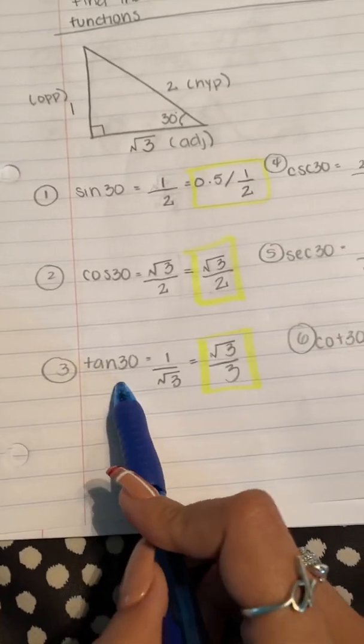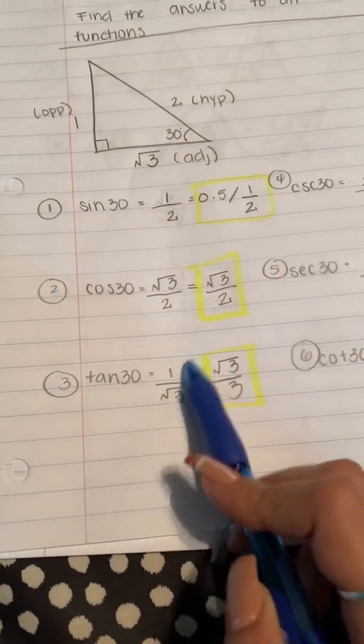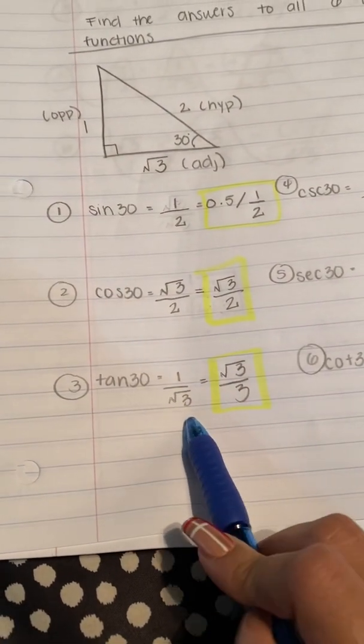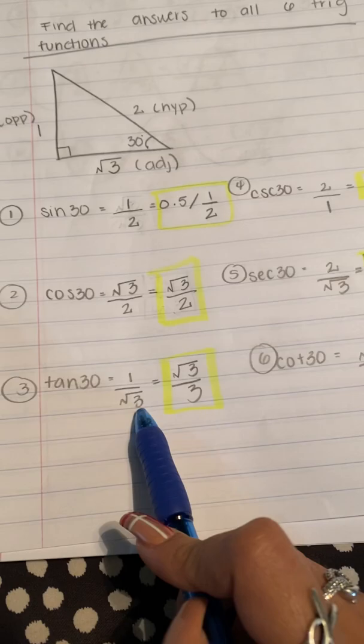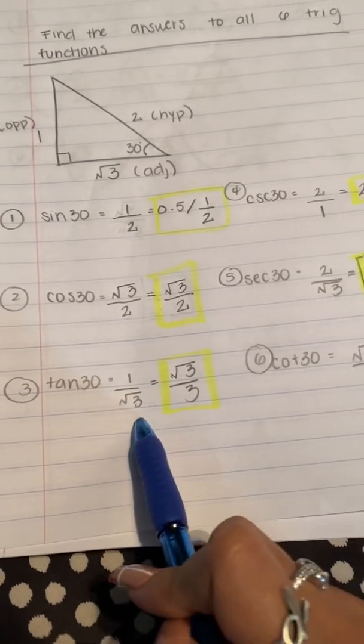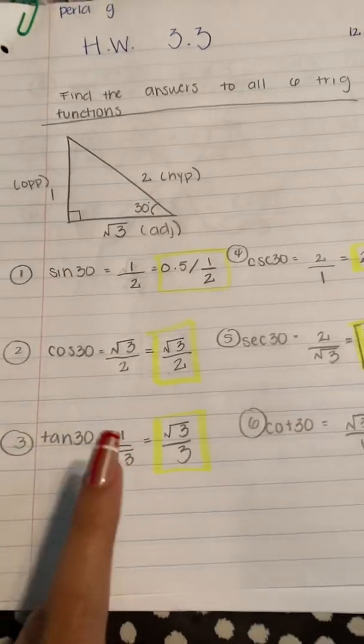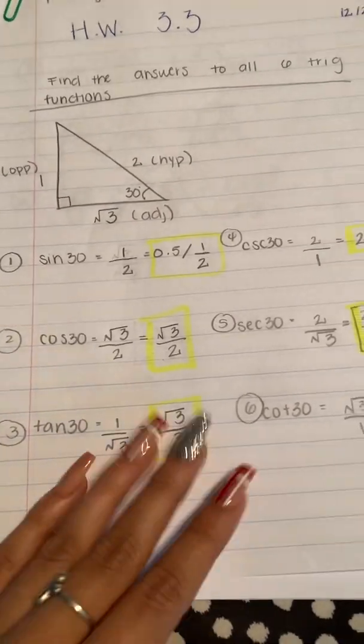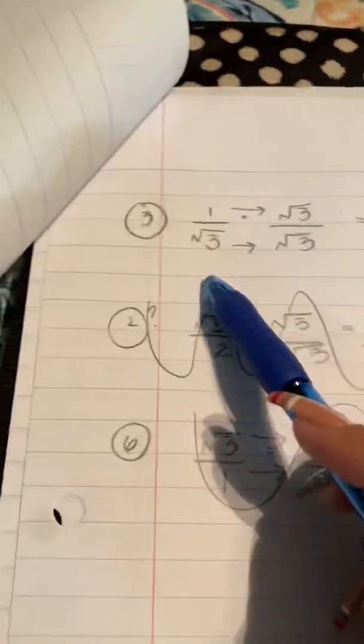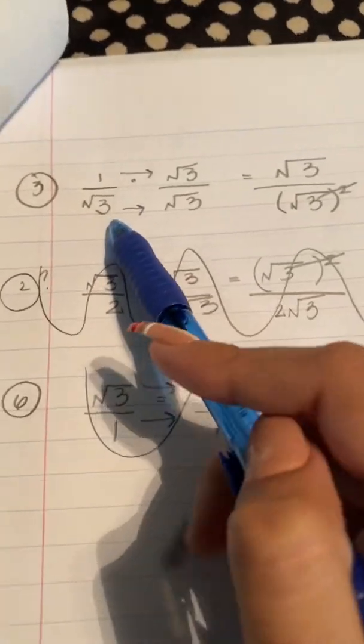So for 3, tan is opposite over adjacent, so it would be 1 over square root of 3. The square root can't be on the bottom; it always has to be at the top. So for 3, this is what I did. 1 over the square root of 3, you have to simplify it.